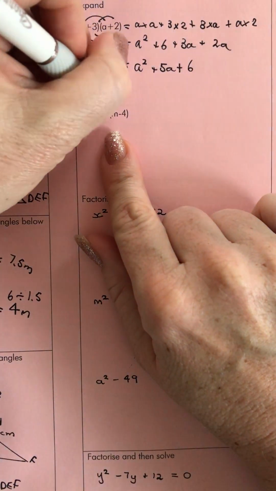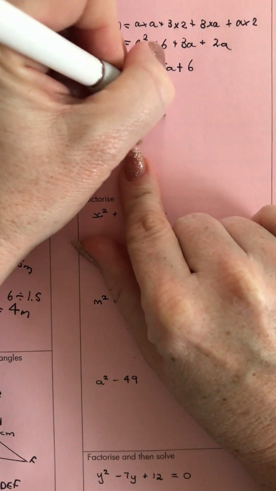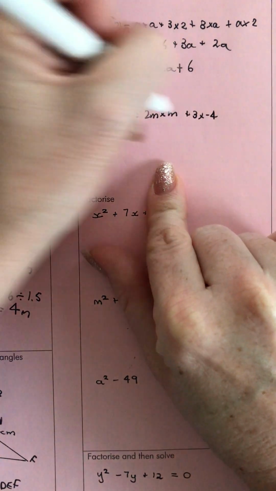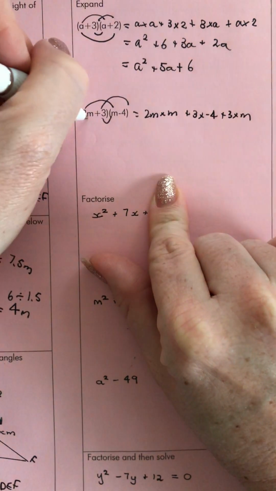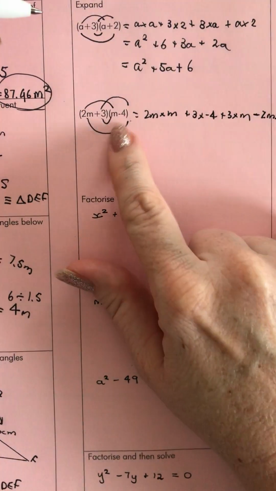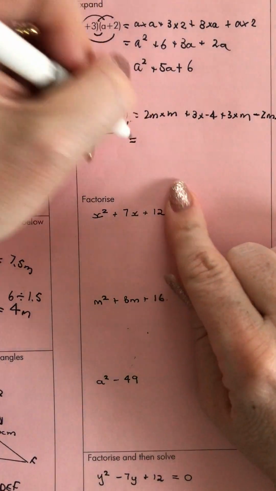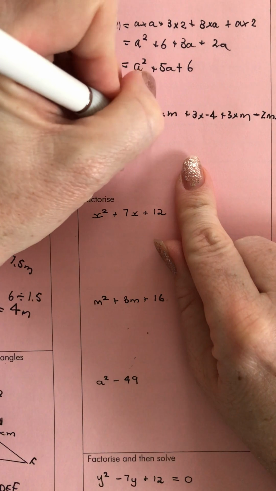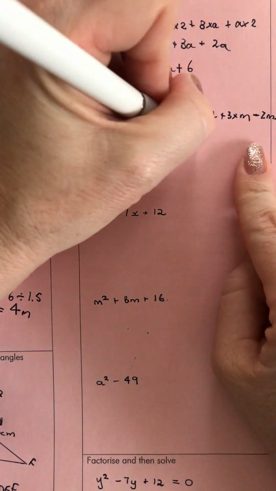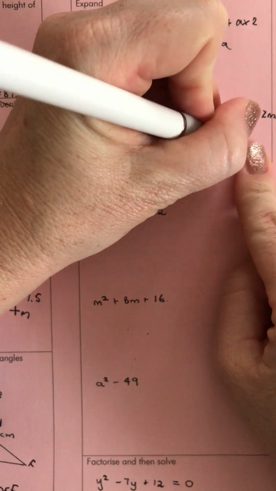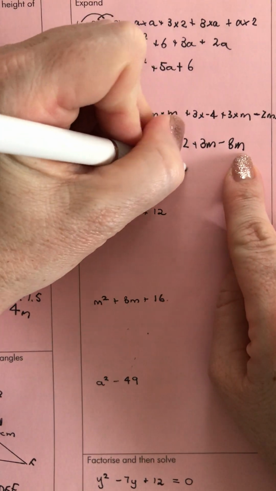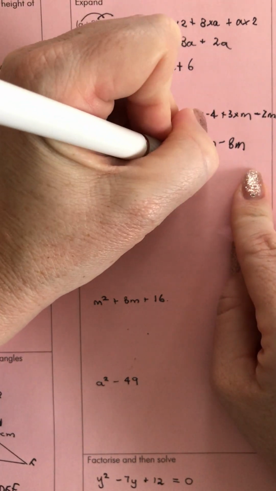Here we've got our 2m times m plus 3 times negative 4 plus 3 times m, take 2m times 4. So I've put the take there because of the takeaway there. So we've got 2m times m is 2m squared, 3 times negative 4 is minus 12, plus 3m take 8m. So we get 2m squared, 3m take 8m is minus 5m, take away 12.